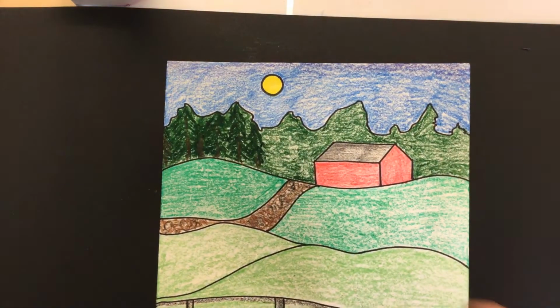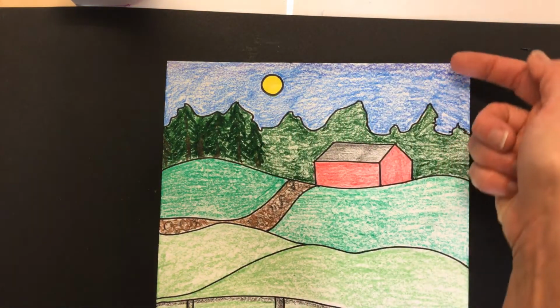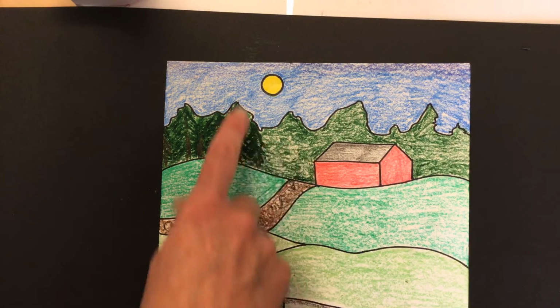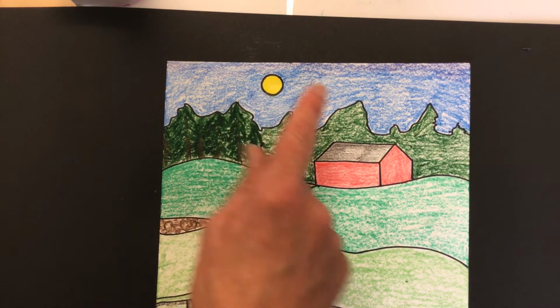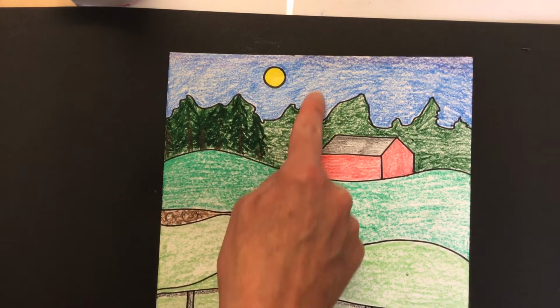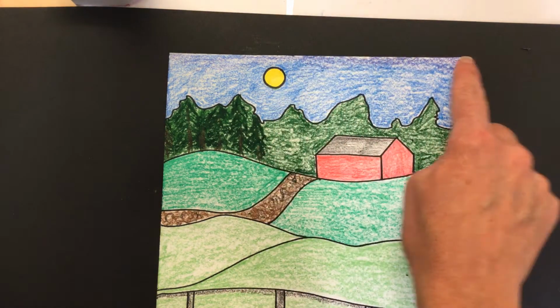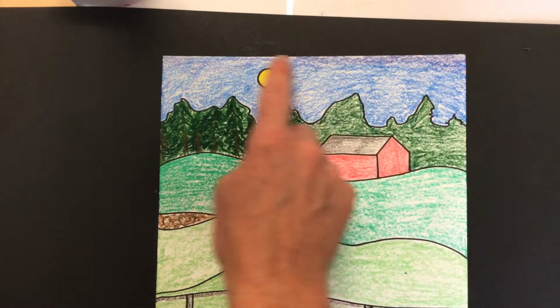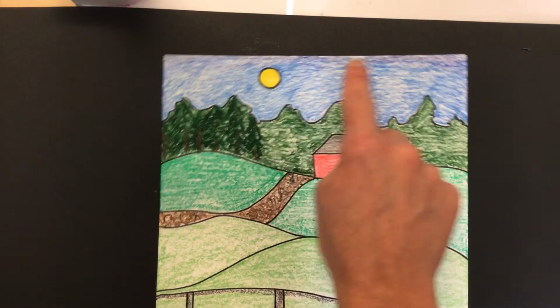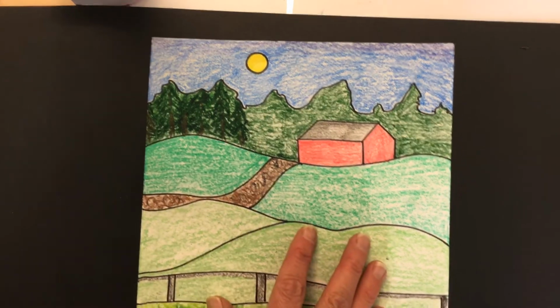So let's come back to that. Something that I did in the sky, just to make it a little bit more interesting, obviously I colored in the sun, but take a look at what happens here. Instead of just using one blue, I actually blended in another darker blue toward the top here, and then overlapped the colors just to make it look a little bit more interesting.